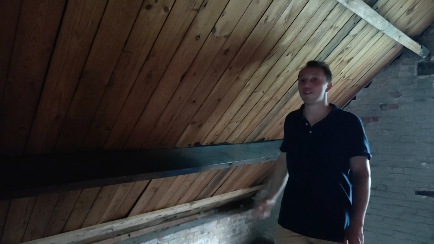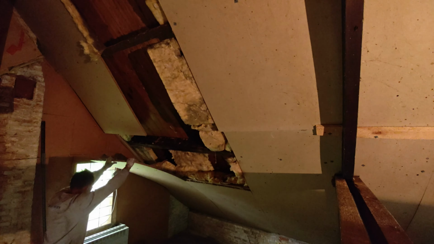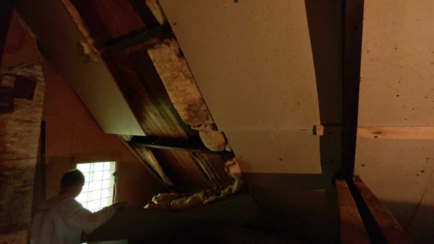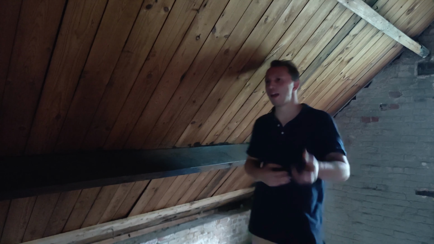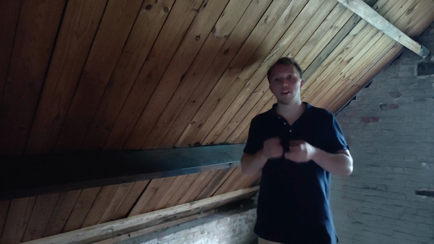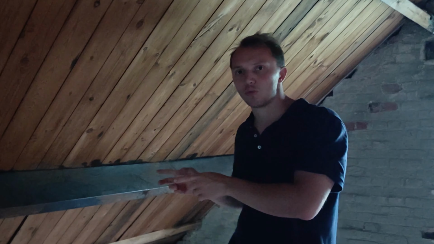As you already saw in the intro, the wood paneling that was over here was completely falling down. I've since removed it in order to inspect the roof entirely. And unfortunately, I have found some structural damages. Now these damages, they are not here because the roof is very old. Neither are they here because of some neglect. No, they are here because the previous owner made a mistake. The mistake that he made was insulating this roof.